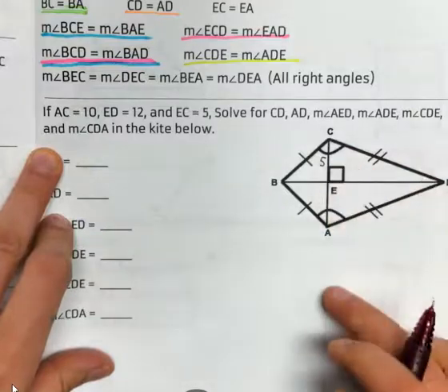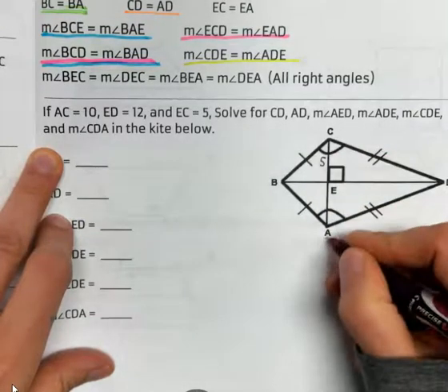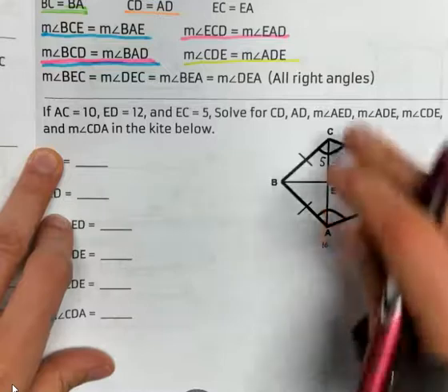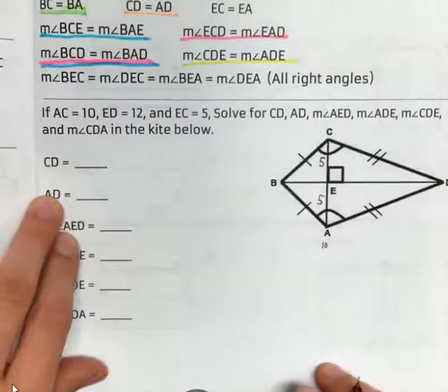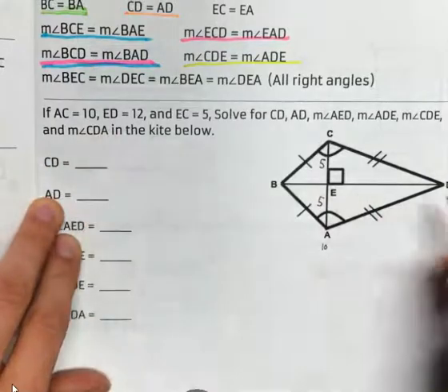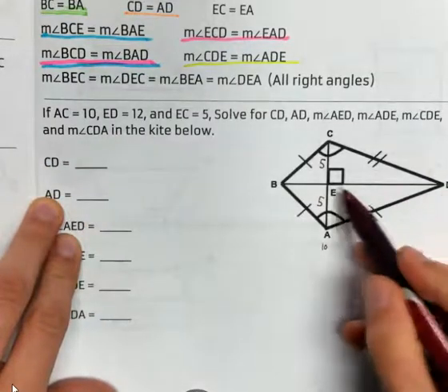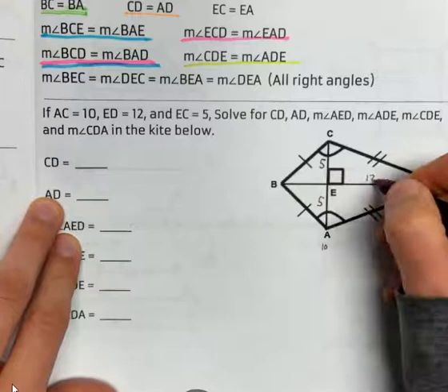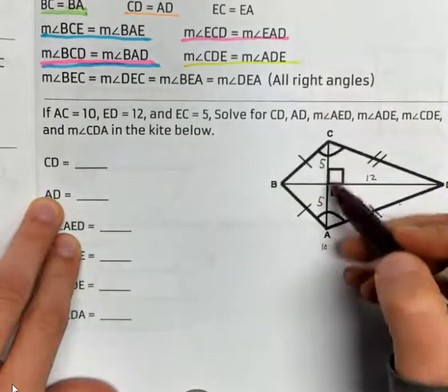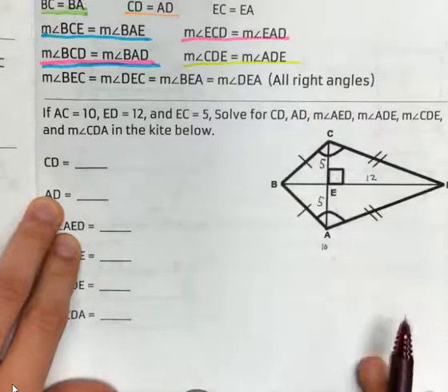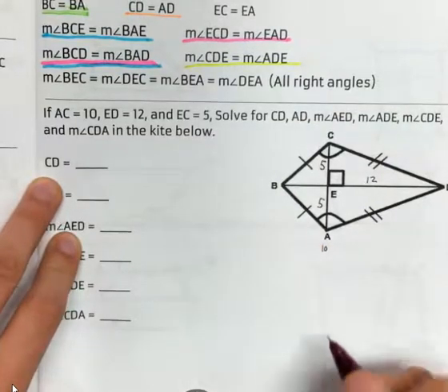Well, if EC is 5 and this whole thing is 10, then this also has to be 5, right? ED is 12. I'm still using what was given to me, and EC was 5, given to me. Solve for CD, AD, and all that other stuff.